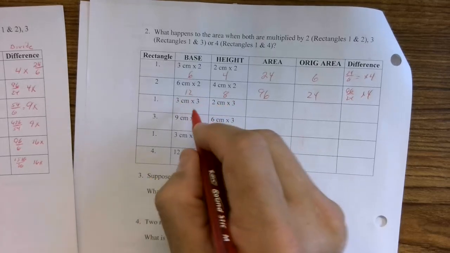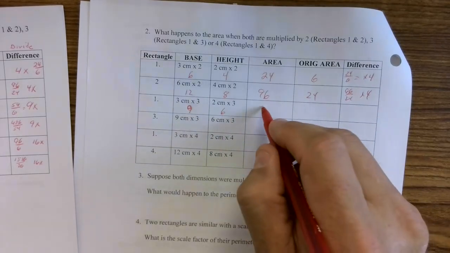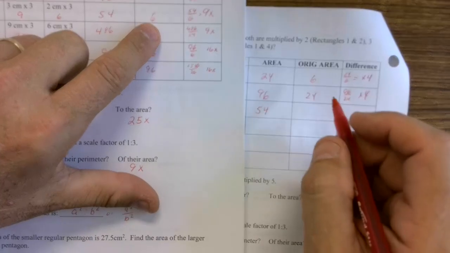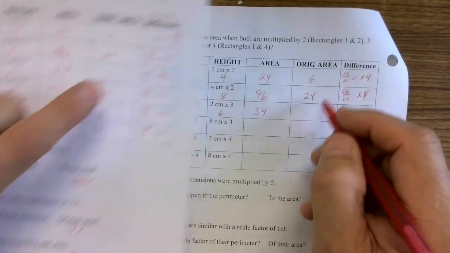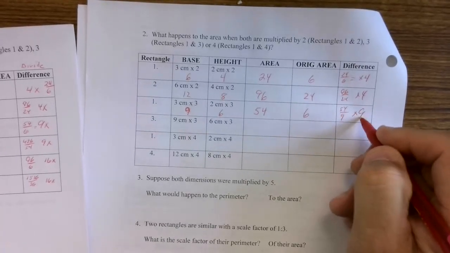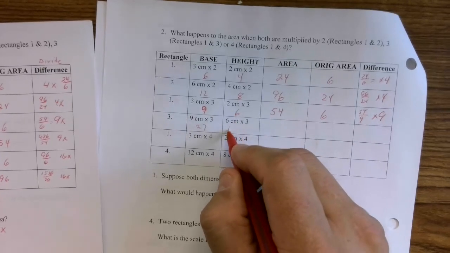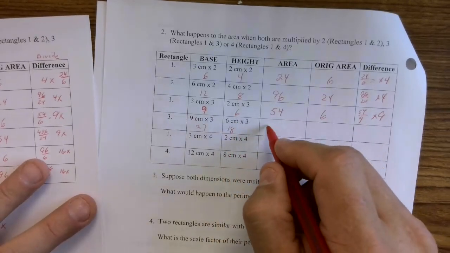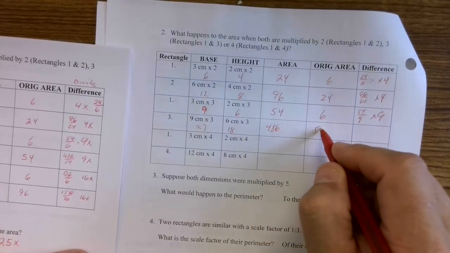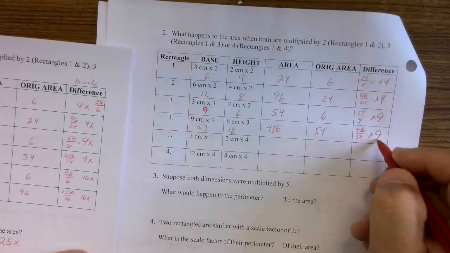Now, if we take our 3 by 2 and make the sides 3 times bigger, it would be 9 by 6. Our area would be 54, but originally it was 6. So 54 over 6 is 9 times bigger. So our 9 by 6, we make it 27 by 18. Our area would be 486. Our original area is 54. 486 over 54 is 9 times bigger.